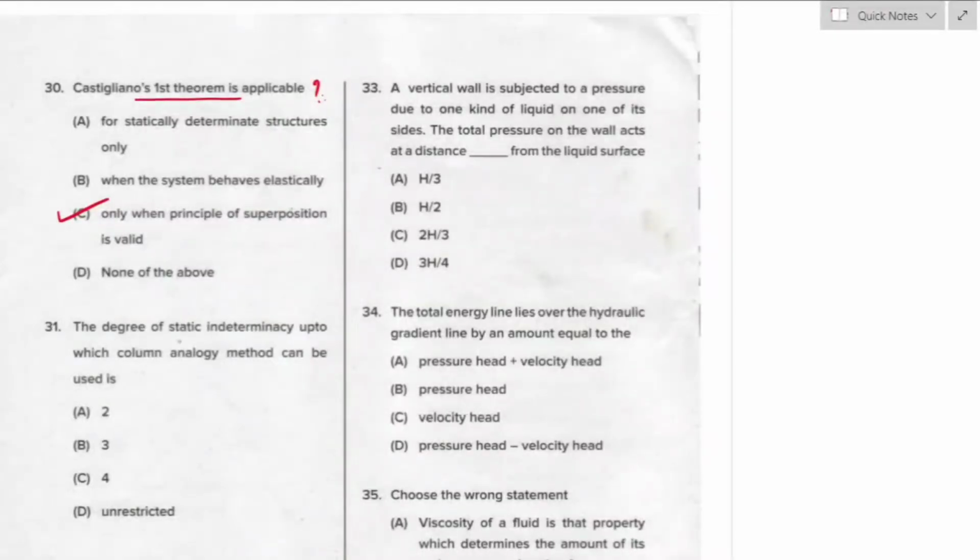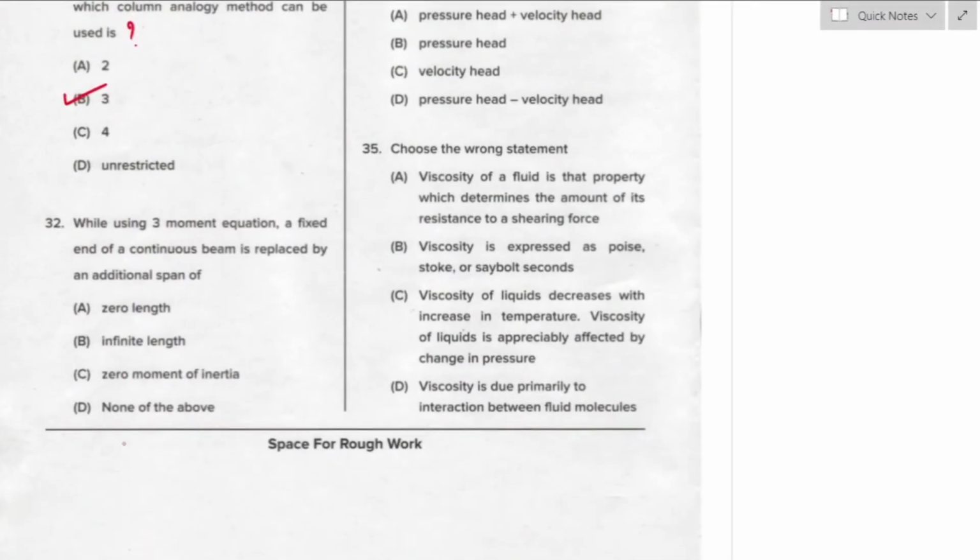Question number 31. The degree of static indeterminacy up to which column analogy method can be used is. So the degree of static indeterminacy in the column analogy method is maximum of 3. So it can be applicable for maximum of 3 degree of indeterminacy with a variable moment of inertia of members. Option B is the right answer. Question number 32. While using 3 moment equation, a fixed end of continuous beam is replaced by additional span of 0 length. Option A is the right answer.